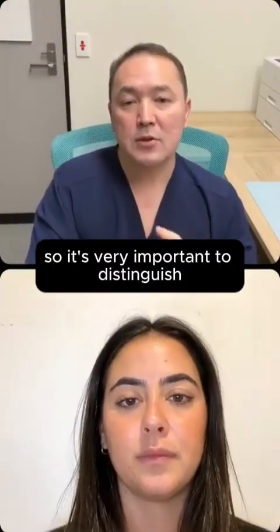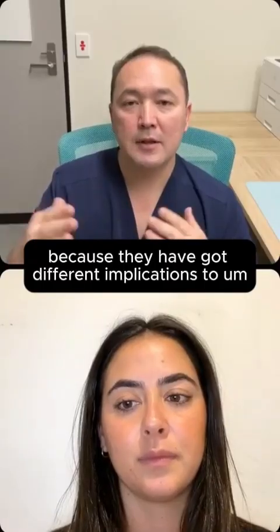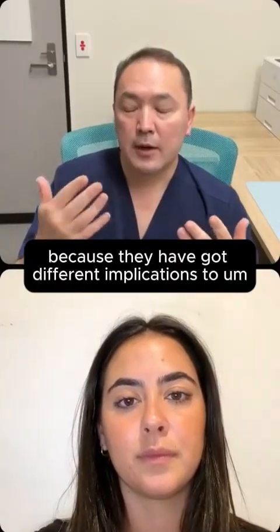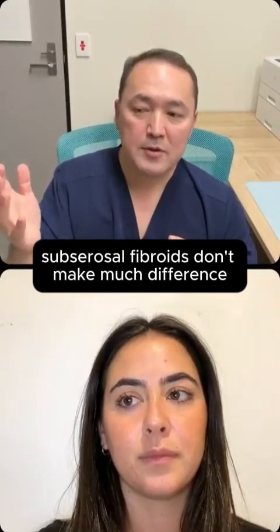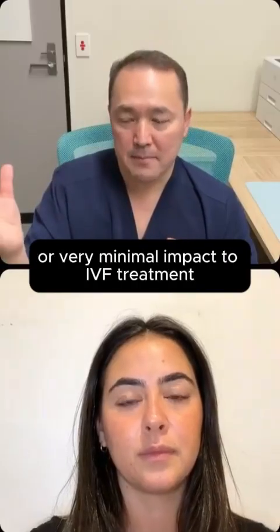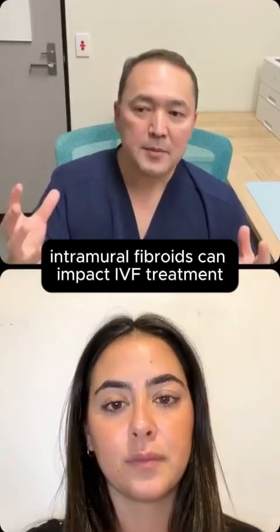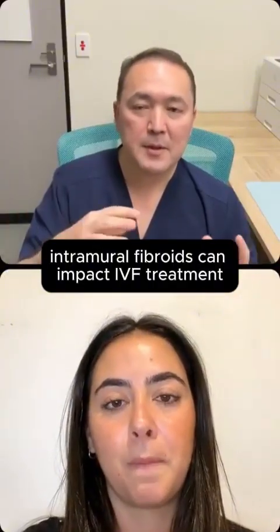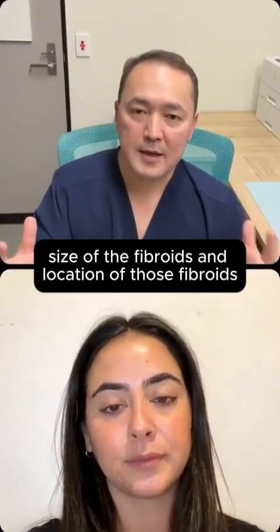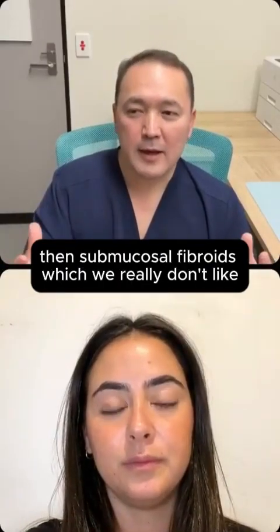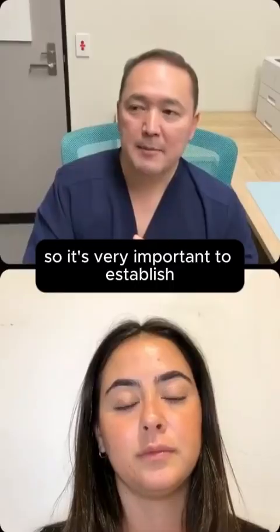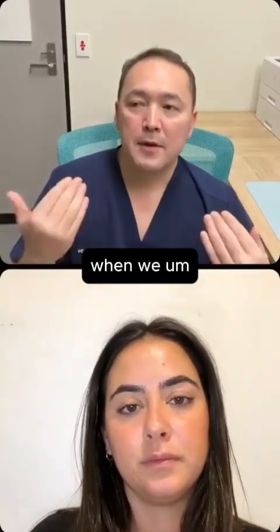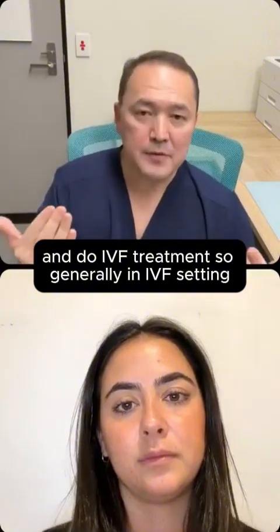So it's very important to distinguish these forms of fibroid because they have different implications for IVF treatment. For example, subserosal fibroids don't make much difference, or have very minimal impact on IVF treatment. Intramural fibroids can impact IVF treatment depending on the number of fibroids you have, the size, and the location of those fibroids. Then submucosal fibroids, which we really don't like because they can impact implantation significantly. So it's very important to establish what type of fibroid we're dealing with when we do IVF treatment.